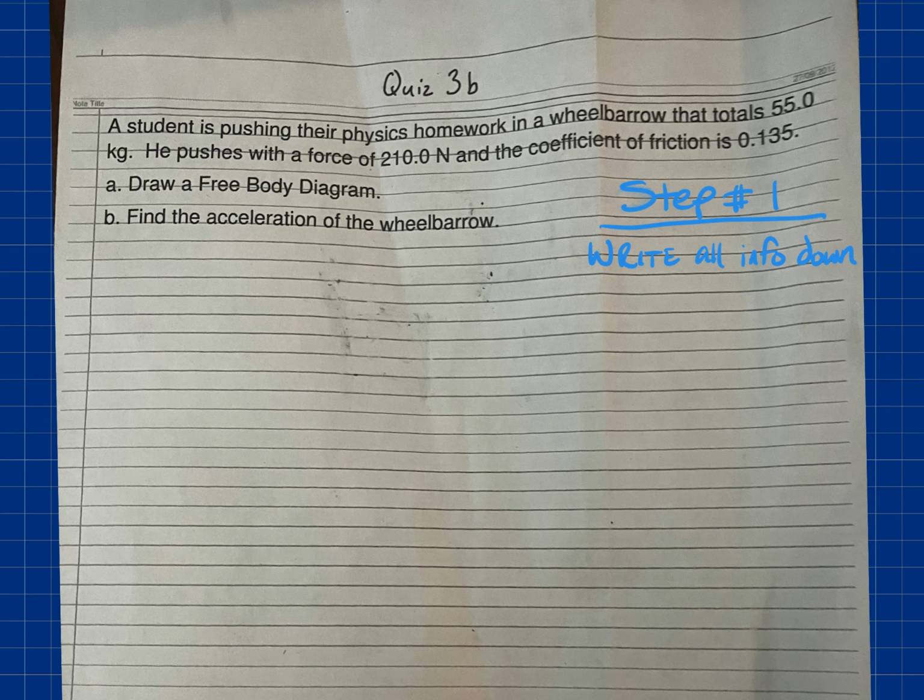Okay, so this problem says that a student is pushing their physics homework in a wheelbarrow that totals 55 kilograms. He pushes with a force of 210 newtons, and the coefficient of friction is 0.135.